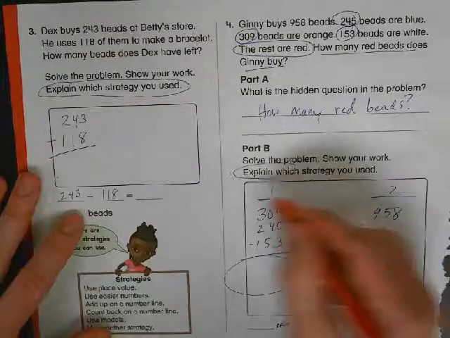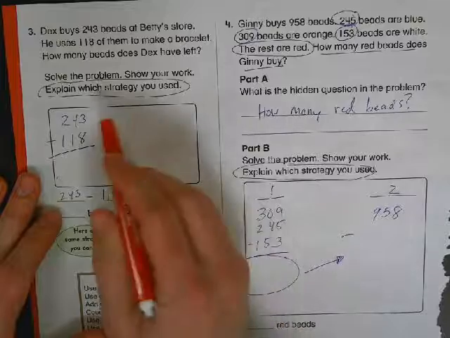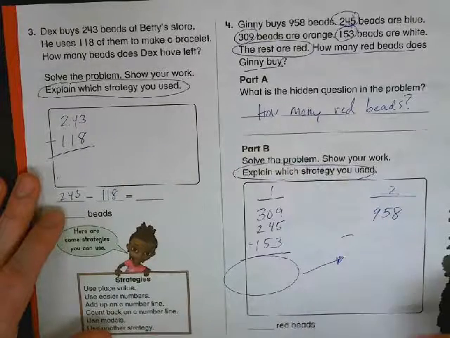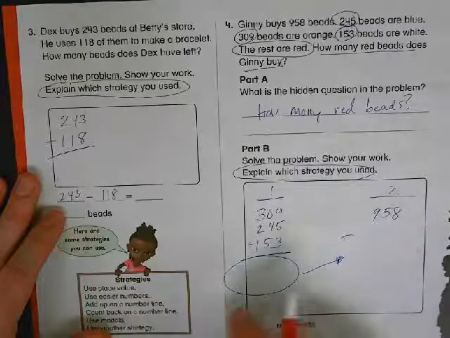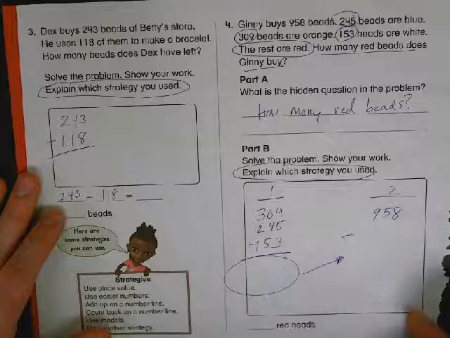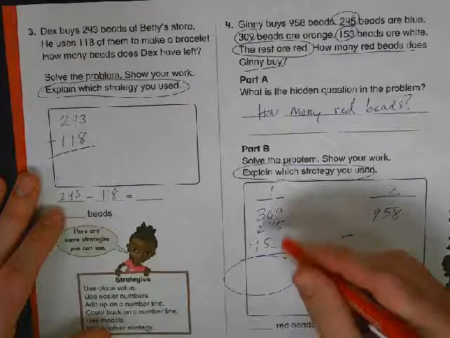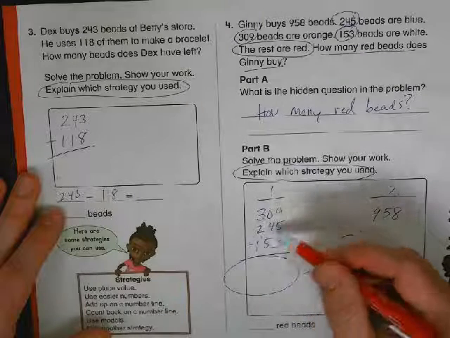Explain which strategy you use. On the test, friends, it's going to say explain. If you don't explain, I use regrouping, or I used an open number line, or I used partial sums to find 300 plus 240, 309, 245, 153.